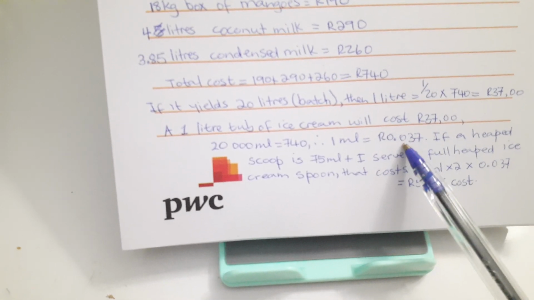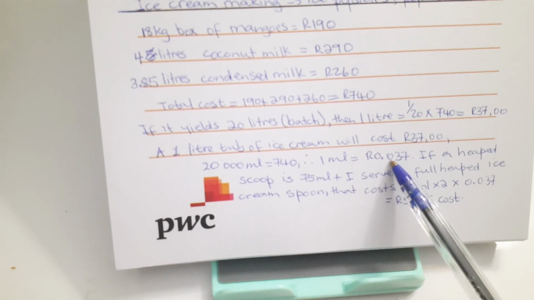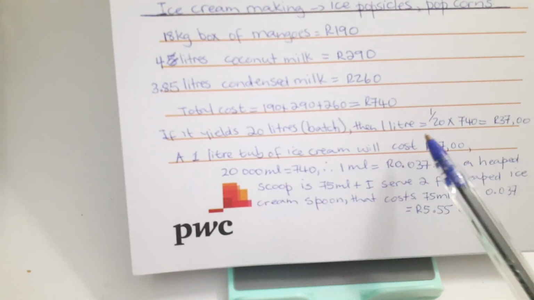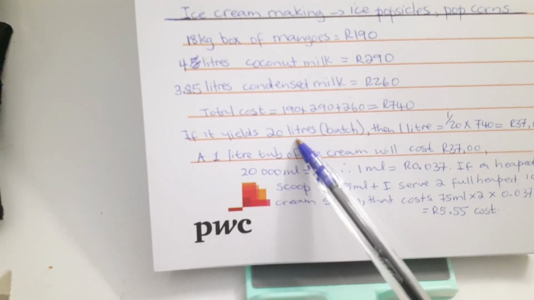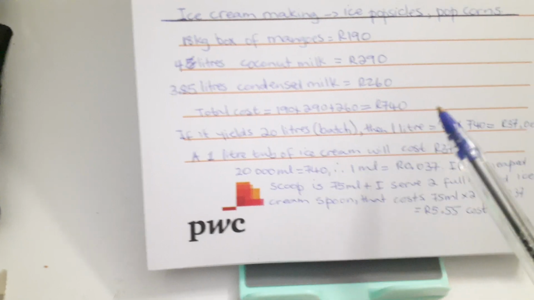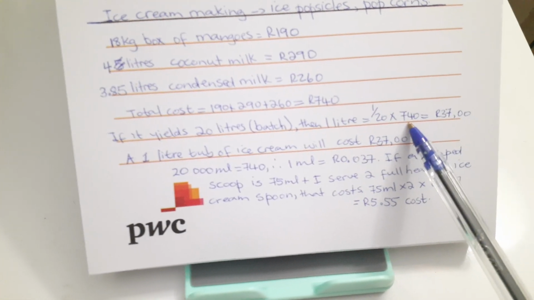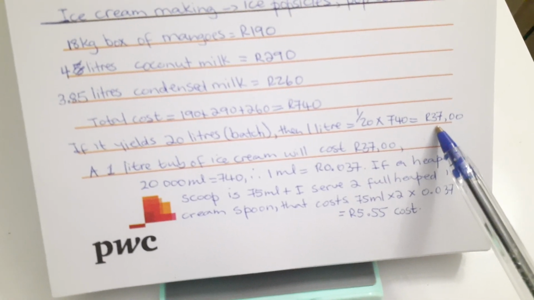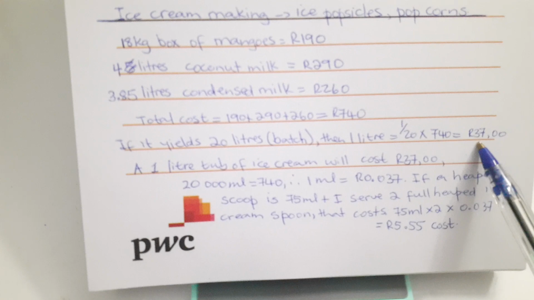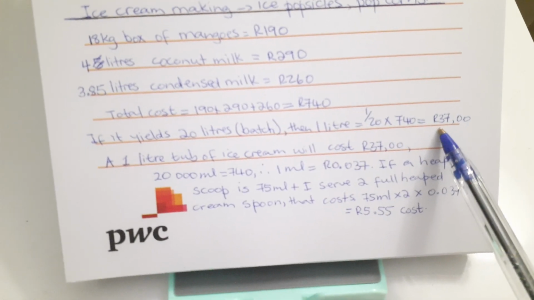If I pack them in a 1 liter tub, it will be 1 liter over 20 liters, since the batch is 20 liters, multiplied by 740 rands, and that gives me 37 rands for the cost of ice cream in that tub, without the cost of the tub and without branding.